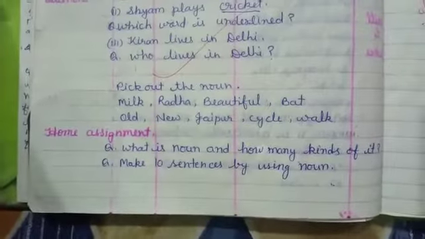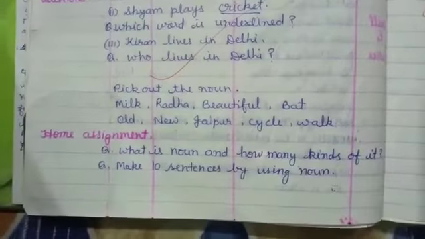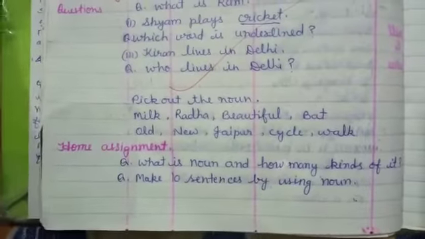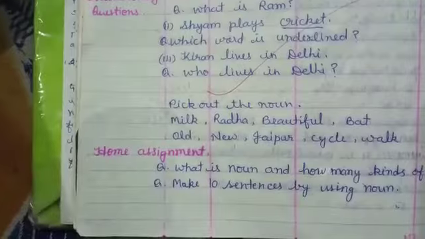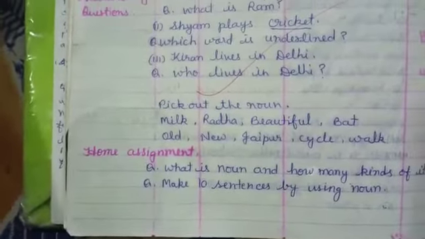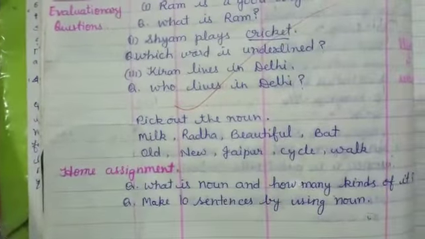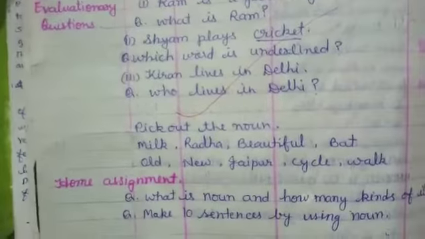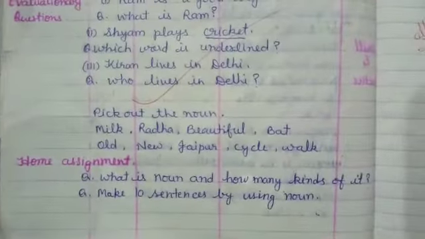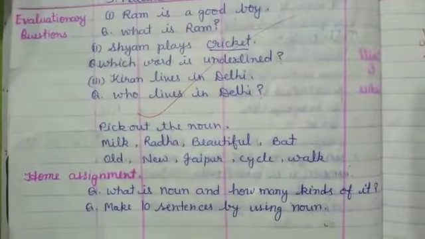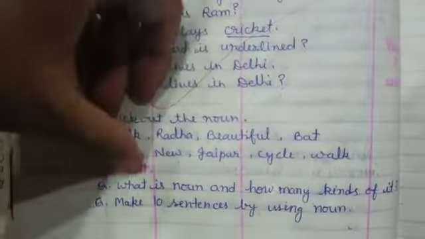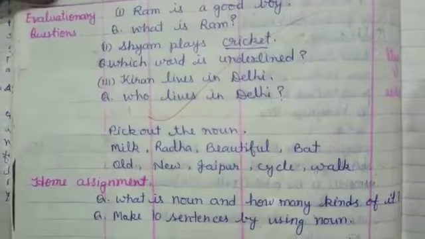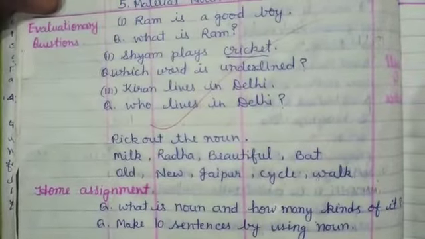Last, we have the home assignment. Home assignment is what the pupil teacher will ask the student to do at home. Those questions are usually related to the topic taught in the class that day. So for example, today we taught noun and its kind. So the home assignment for today is what is noun and how many kinds are of it, and make 10 sentences by using noun. So this is the home assignment for student.